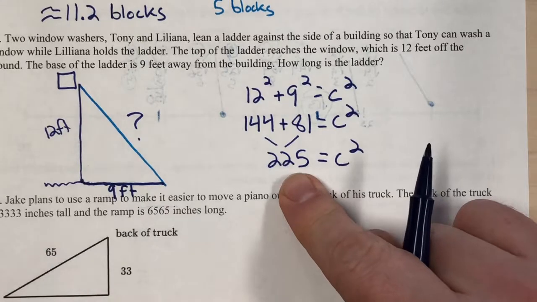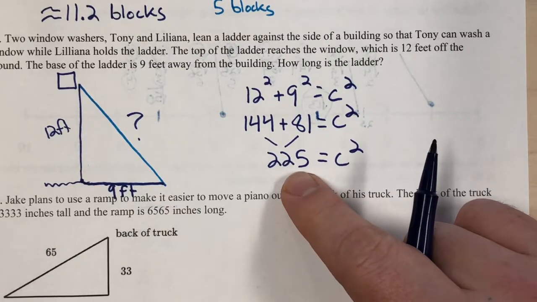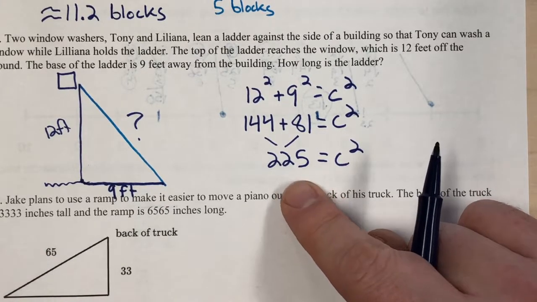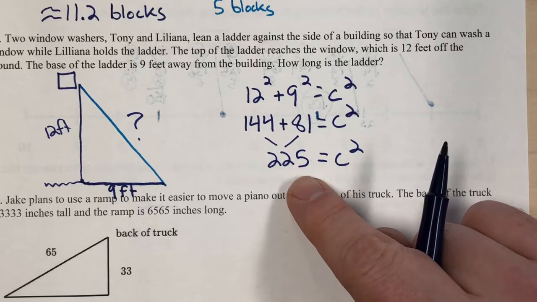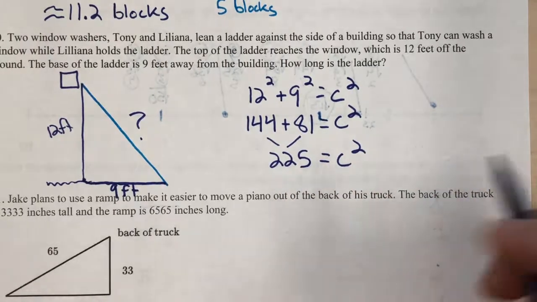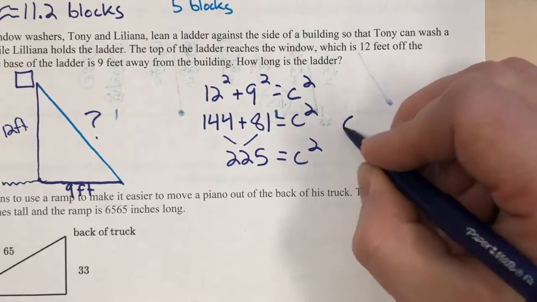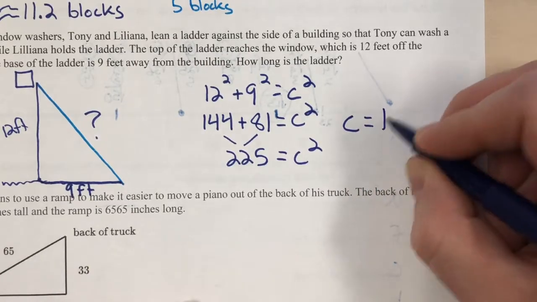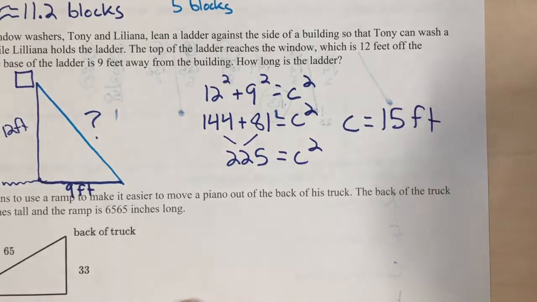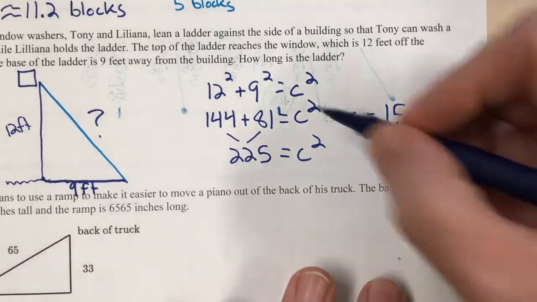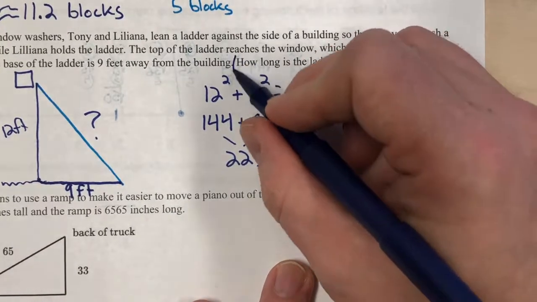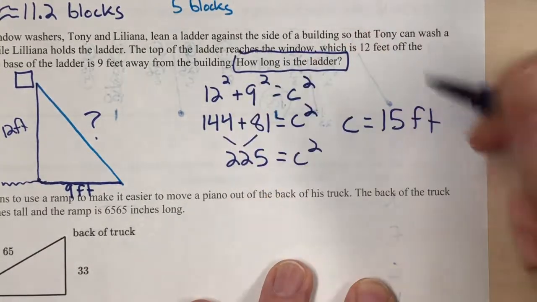And that's nice because if you're using your perfect square sheet, you'll notice that 225 is actually a perfect square. So C ends up becoming 15 feet. And I would like you to say a sentence, because the question is, how long is the ladder?